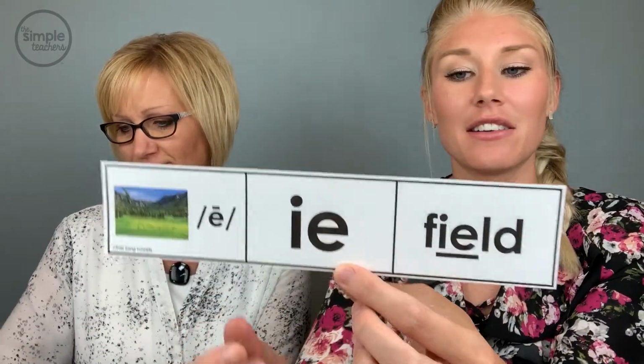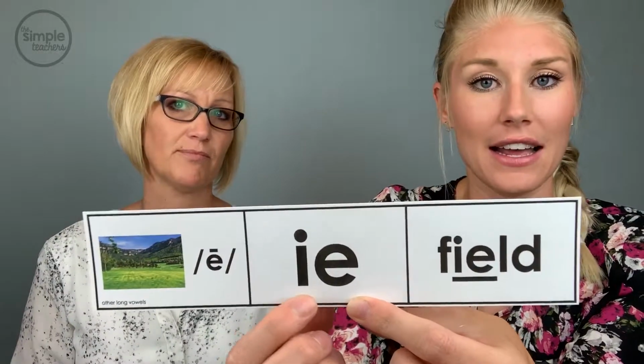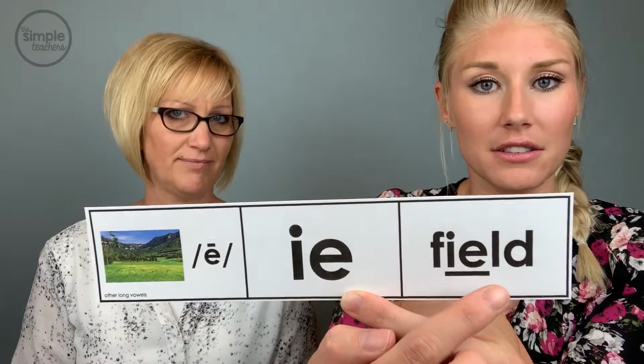This is the sound A. The sound A can be spelled with the letter A. Listen for the sound A in the word sang. This is the sound E. The sound E can be spelled with the letters I-E. Listen for the sound E in the word field.